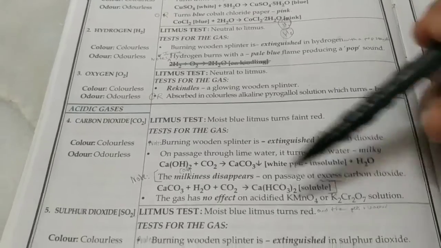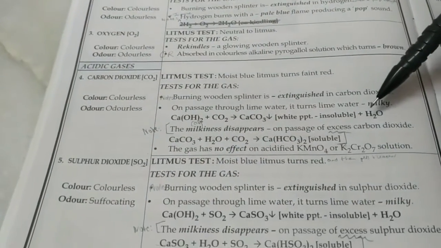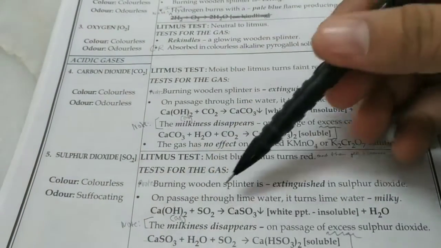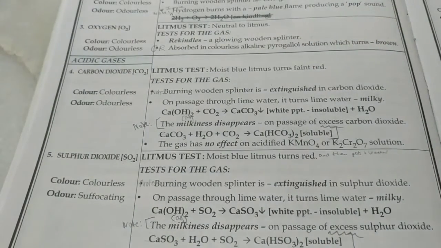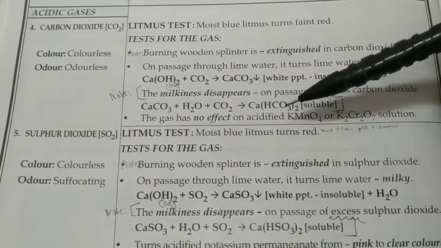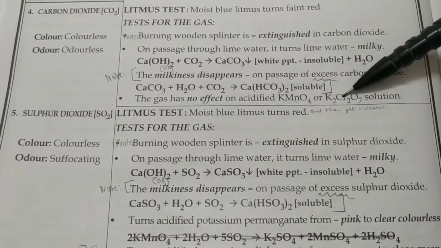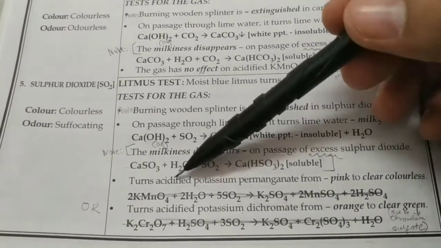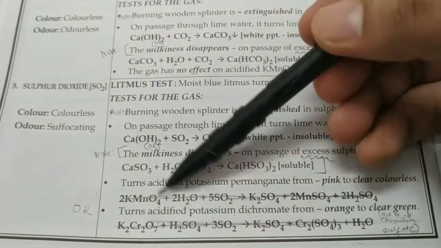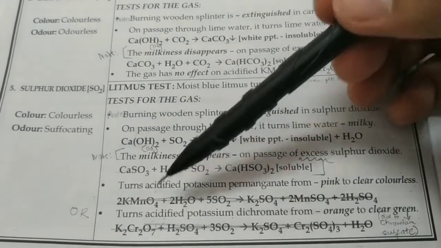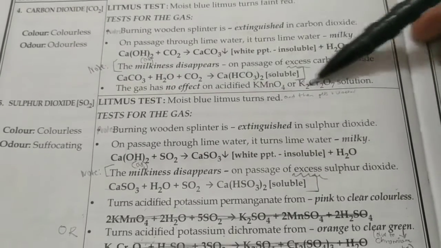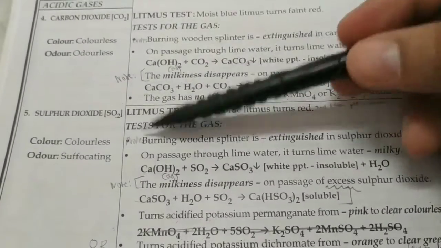The reason why it's important is because even sulfur dioxide turns lime water milky. That's right. Even here you can see the lime water, calcium hydroxide aqueous, reacts to form a white precipitate which turns it milky. So just because some gas turns lime water milky does not prove it is carbon dioxide. You have to check it with acidified, the word acidified is important, acidified potassium permanganate or acidified potassium dichromate, because if it is SO2, then the acidified potassium permanganate will turn from pink to clear colorless, or, one of these two is enough, that is in addition to this sentence of course. It turns acidified potassium dichromate from orange to clear green, whereas if it is CO2, there will be no change in color. That's how we can distinguish between CO2 and SO2 gases chemically.